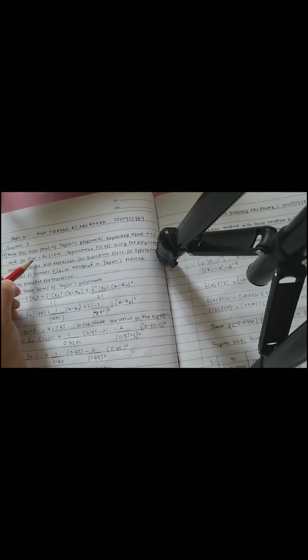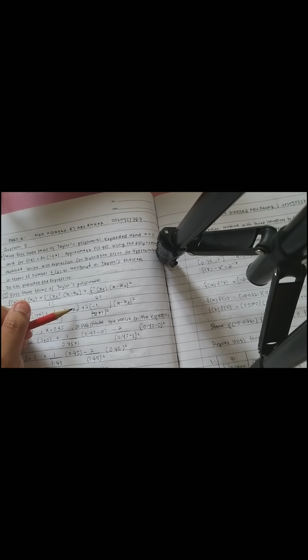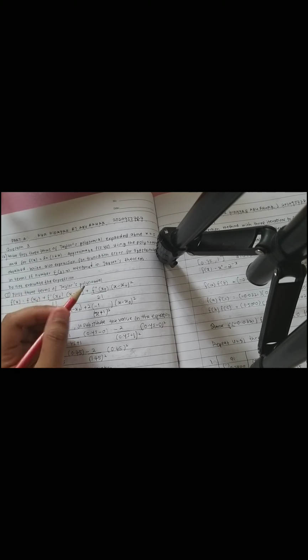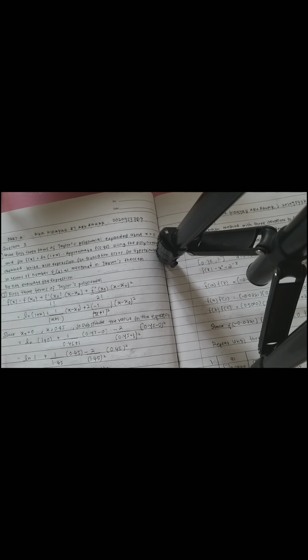After that, we substitute the values that have been given in the instruction into this formula. So ln(1) plus 1 over x plus 1 times x minus x naught, plus 2 times negative 1 divided by x plus 1 squared times x minus x naught squared.